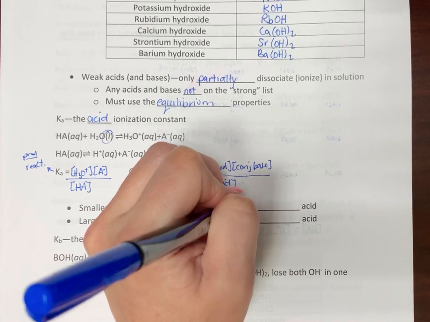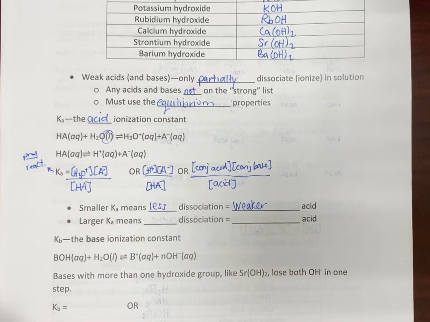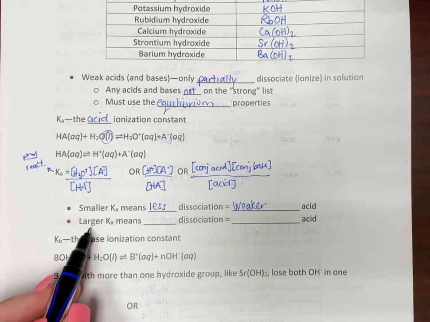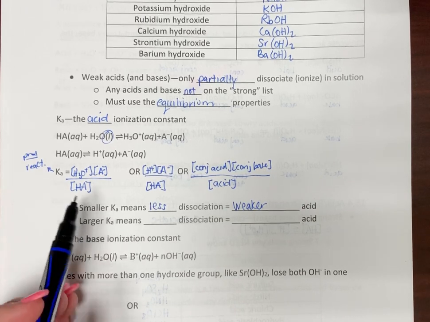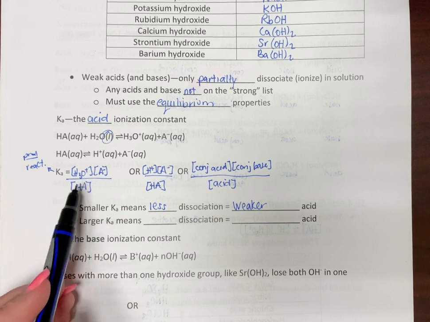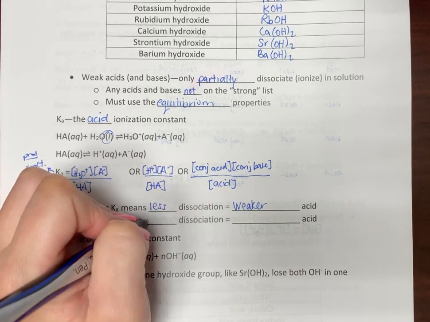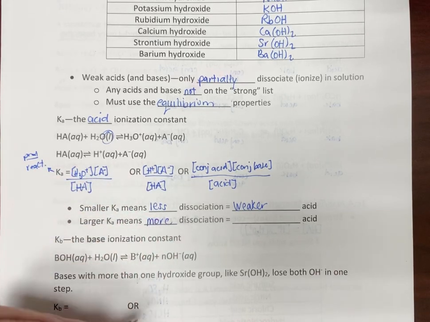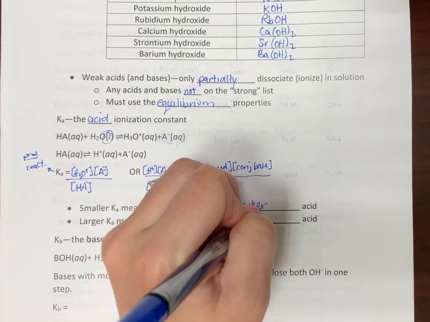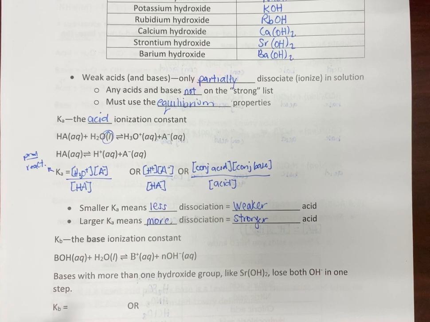So that means it's going to be a weaker acid, because weak is relative. And then if it has a larger Ka, that means we have more products relative to our reactant. That means we have more dissociation. So it's a relatively stronger acid, but not strong enough to make the list.